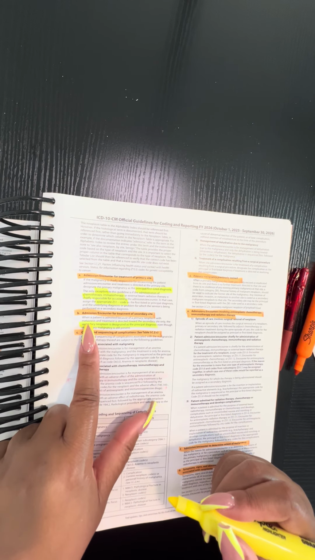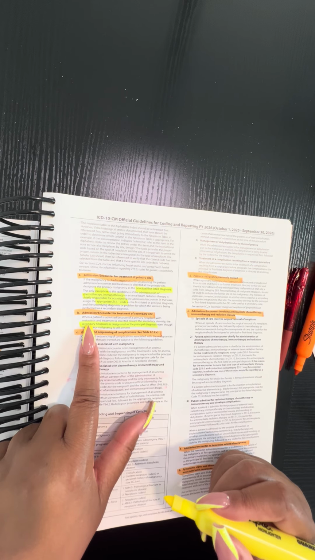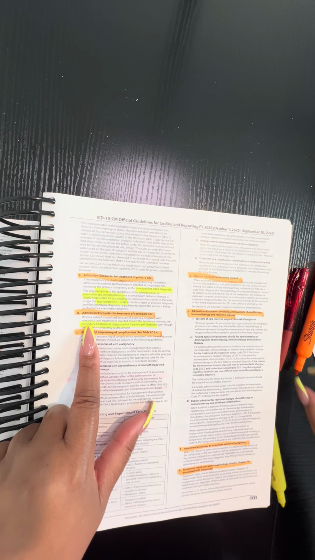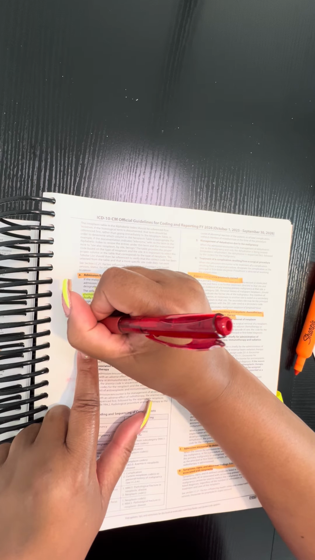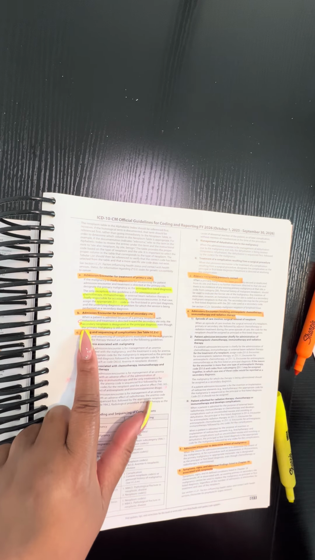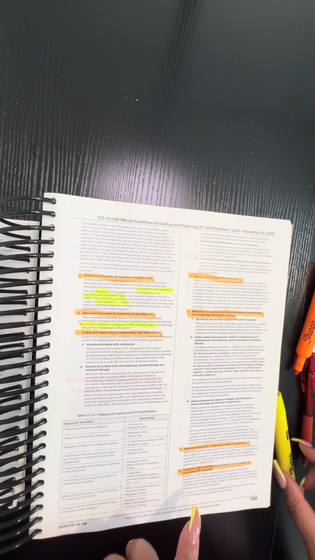So metastasis means metastatic or secondary. And if you want, you can take this word here and just do an arrow by secondary, because that's what it means. Okay.